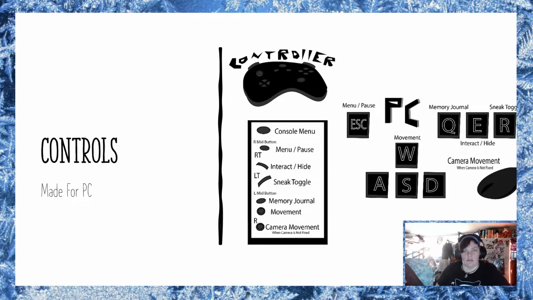Then on PC, the usual concept of movement: WASD. Menu and pause is on the escape key. You've got the camera movement with the mouse, and then you have Q, E, and R. Q is the memory journal. It's easy to reach from your movement, so you can click it and then unclick it to have fast access to it. Interact and hide is E, so again, fast interaction, and sneak toggle, fast interaction. I put everything really close so you don't have to reach very far or take your other hand off your mouse, so you can have a fast reaction to most situations. So that is all for the controls.